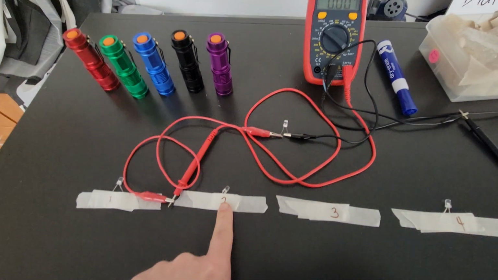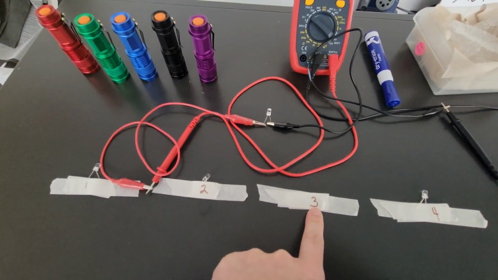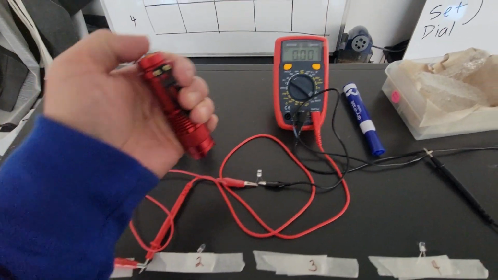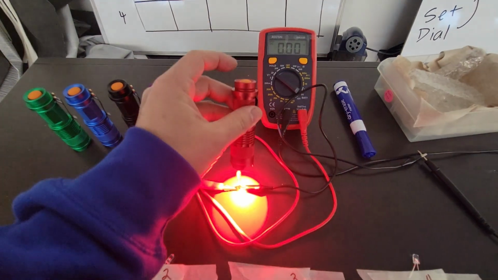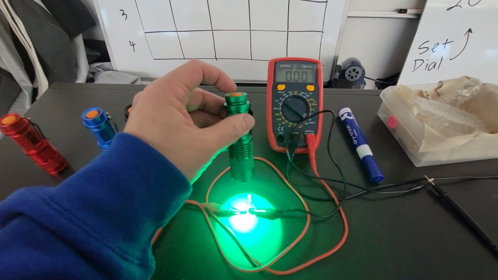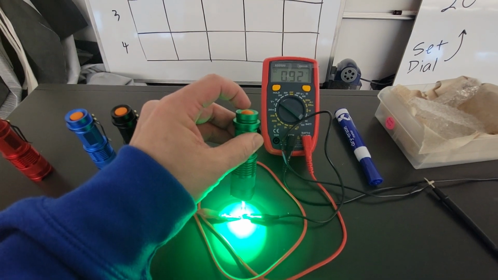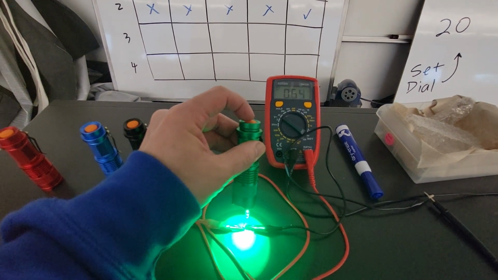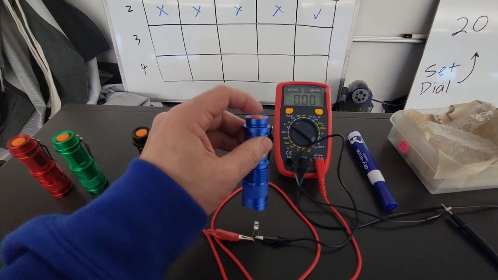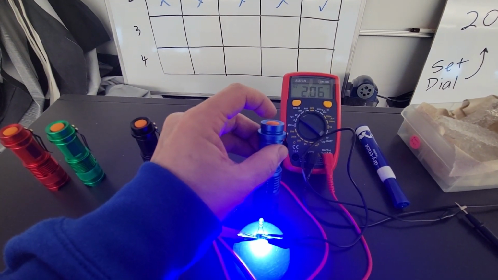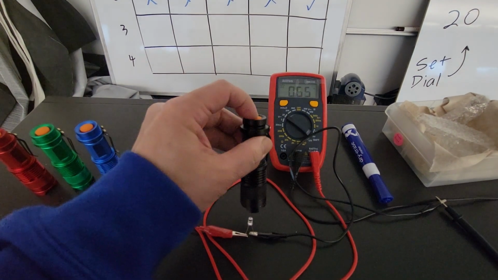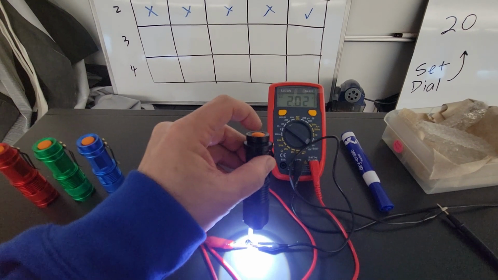So again, I returned capsule number 2, and I connected capsule number 3 the same way. No reading from the red light. All right, I'm getting a reading from the green light, so we can expect readings from all the other shorter wavelength lights, because shorter wavelength is related to higher energy and higher frequency.